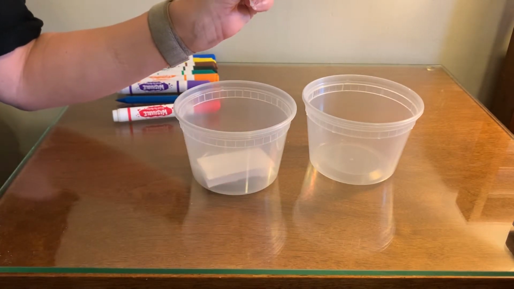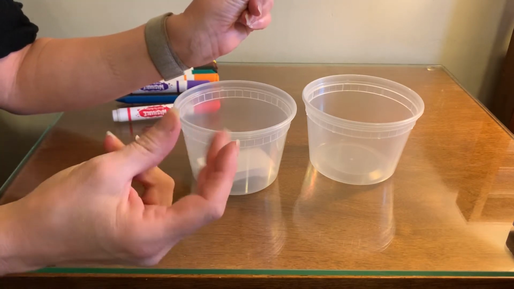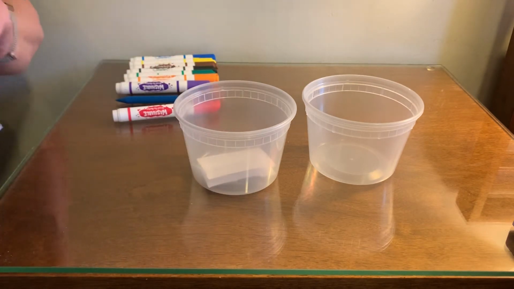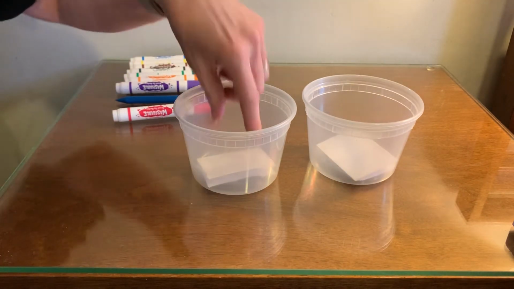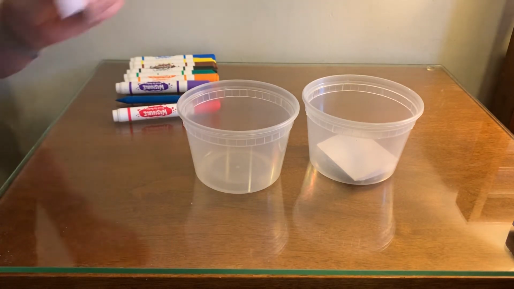Again, you can use the letter sounds as well. K, A, R, E, N. And put it in the container on the other side. Repeat this for other words or names of people that you know.